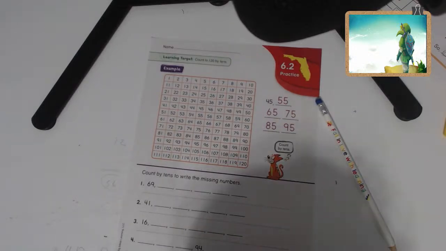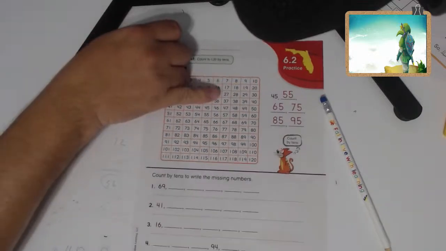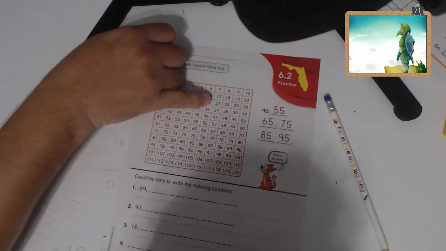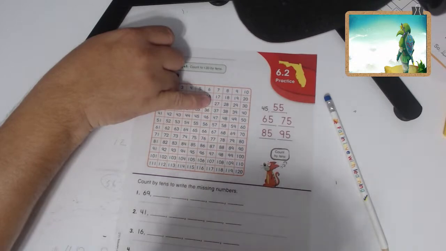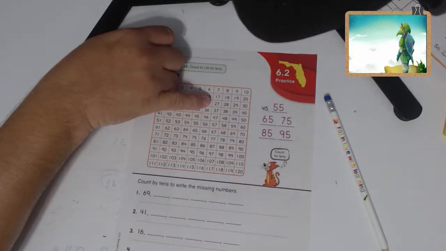You would have to count forward in your head 10 more.